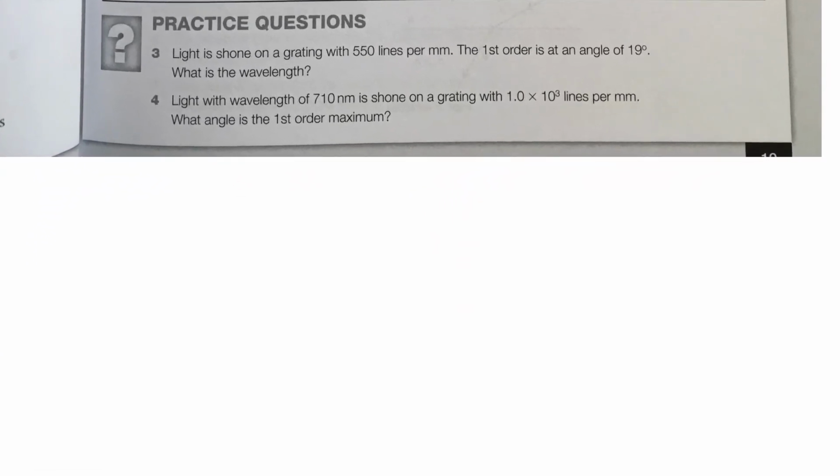So what I'd like you to do now is have a go at the 2 practice questions that are here, and press pause, and then when you're ready, press play again, and then we'll go through both of the answers. So press pause, have a go, and then we'll go through the answers.